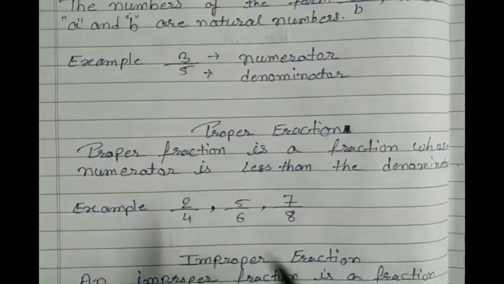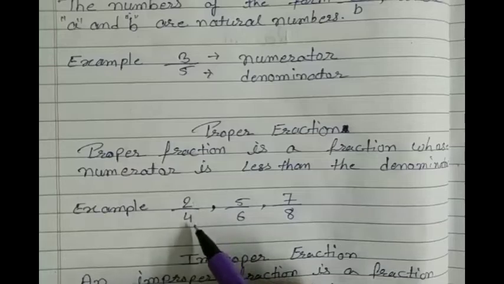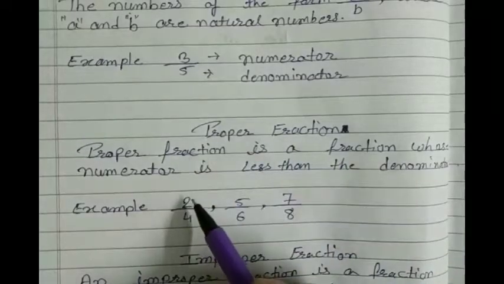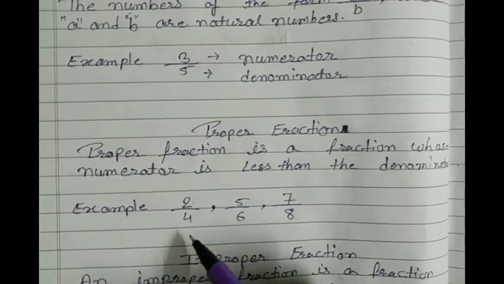When we write a fraction, we have a number upside of the line and a number downside of the line. In a proper fraction, the numerator is smaller and the denominator is greater. So a fraction in which the numerator is small and the denominator is greater is known as a proper fraction.